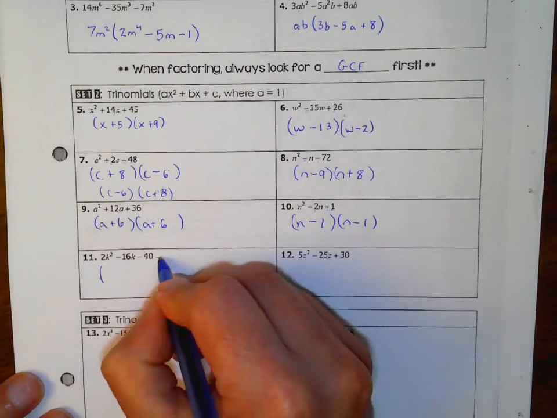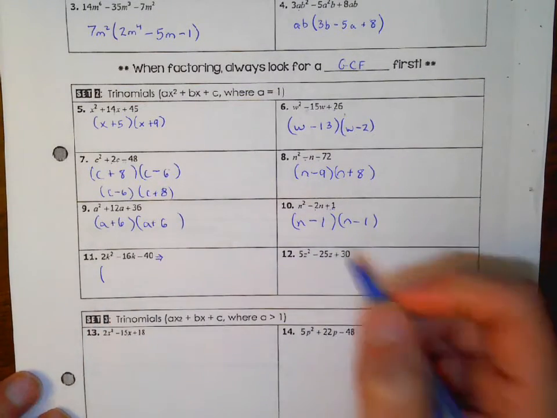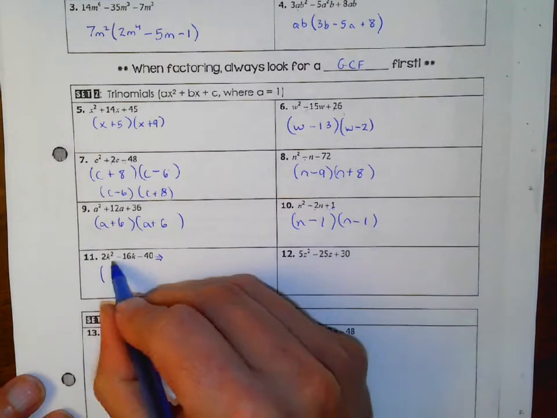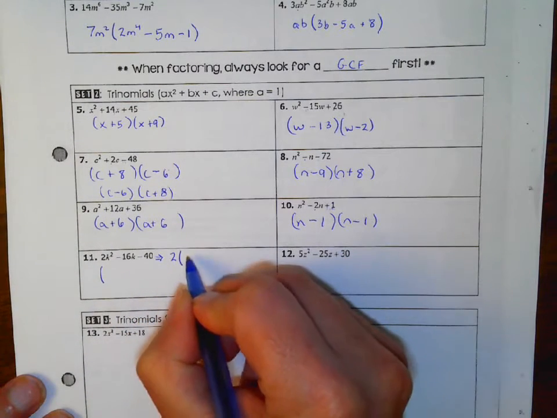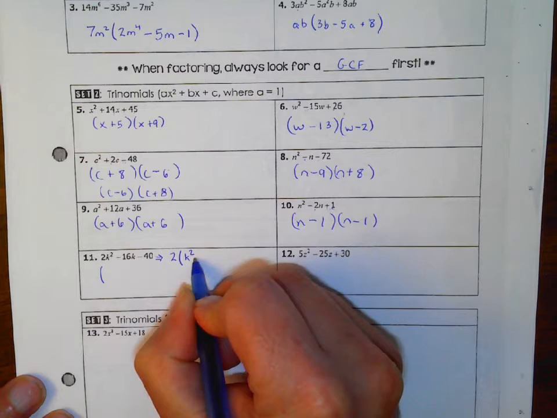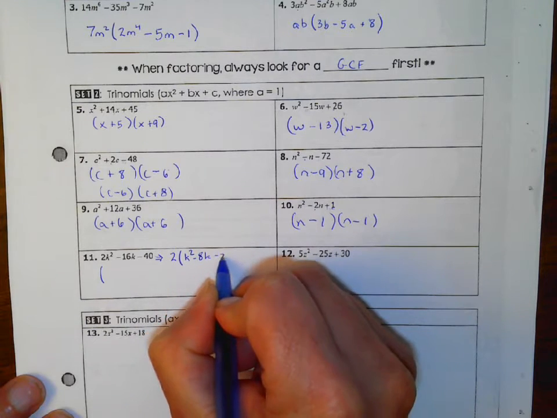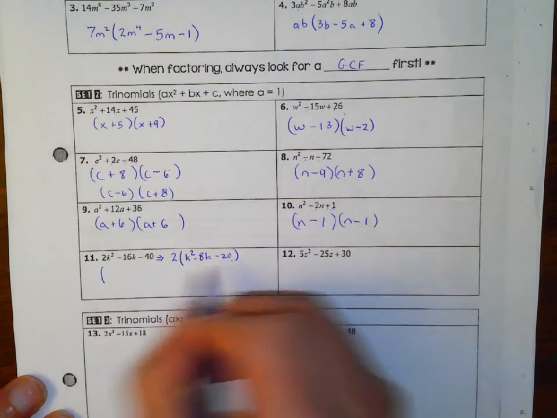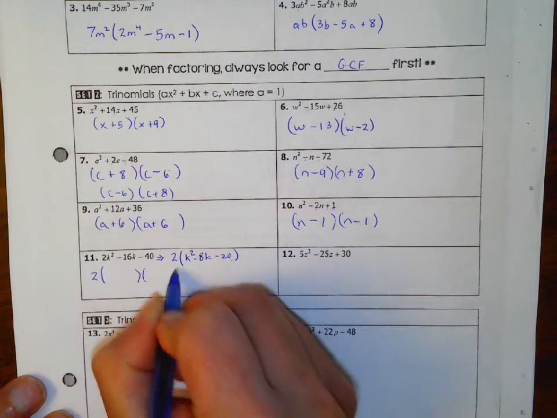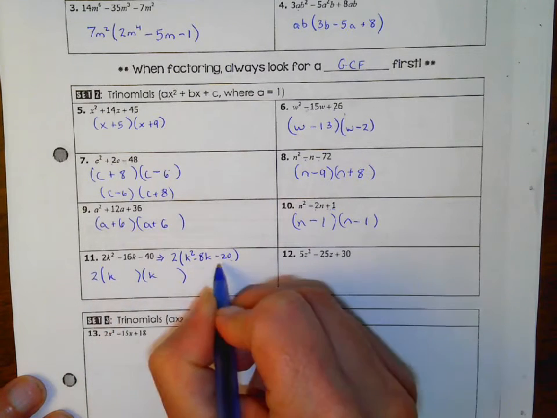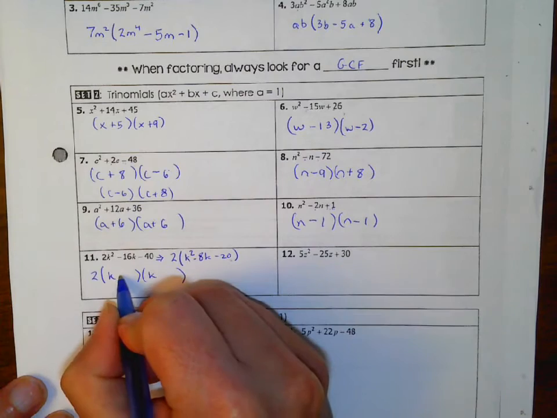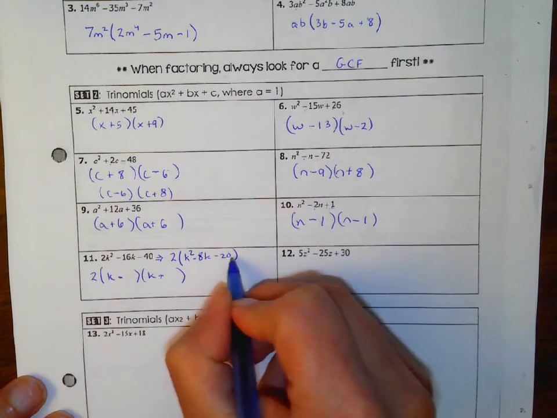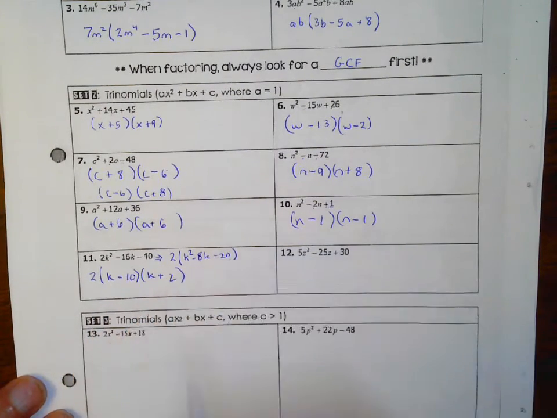Okay, so here, oh, I almost messed up. First thing we got to do is look at our GCF. I can take a 2 out of all of them. So I am left with k squared minus 8k minus 20. Now I can take that and factor it down. So I get k and k. Okay, negative 20, so it's going to have to be a negative and a positive, and 10 and 2 will give me the negative 8.